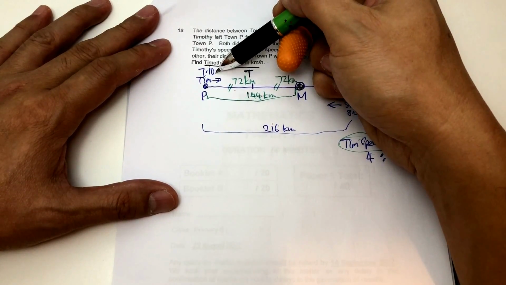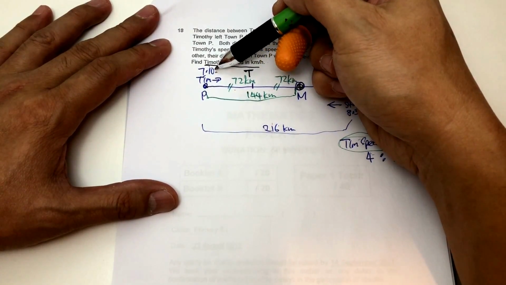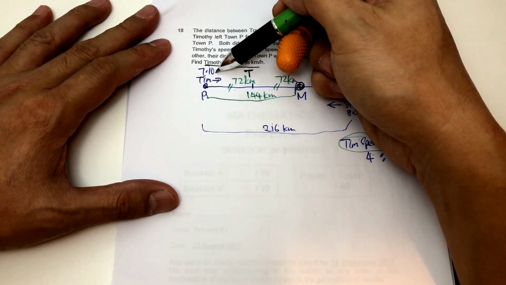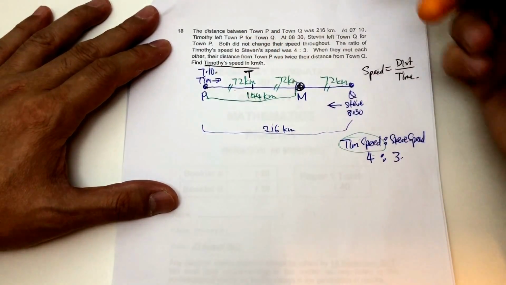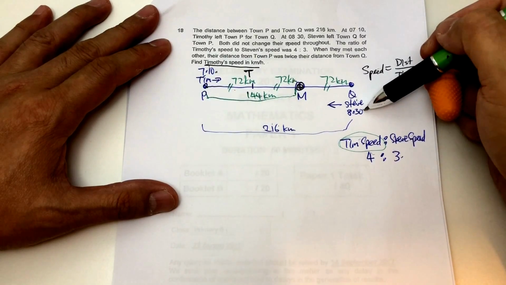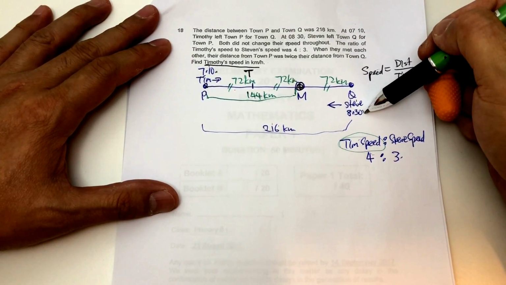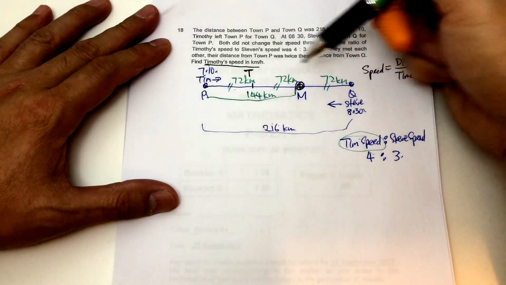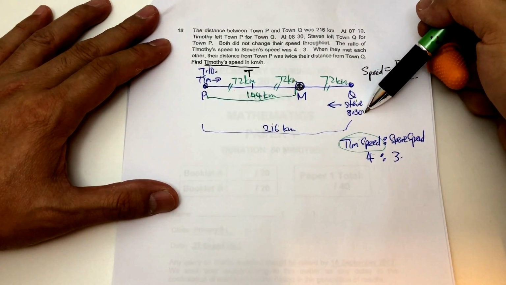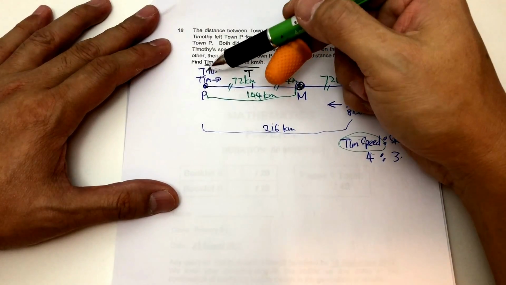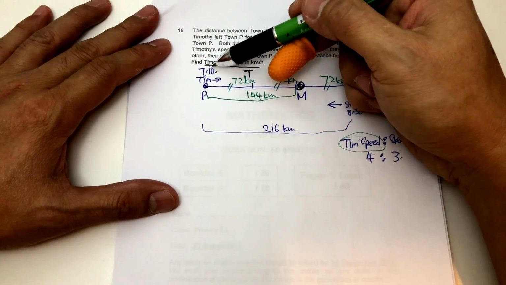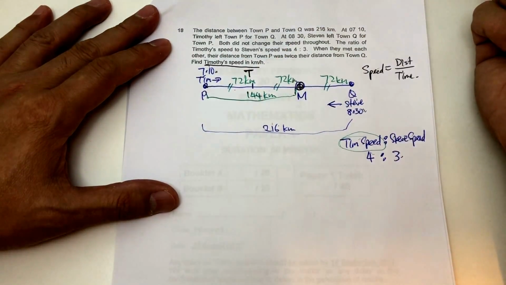Let's think of it as AM. So he left town P at 7:10 AM in the morning, and Steve left at 8:30. Right? So what's the difference here? The difference here is that Steve left 80 minutes later. 1 hour to 8:10 is 60 minutes, plus another 20 minutes is 80 minutes.